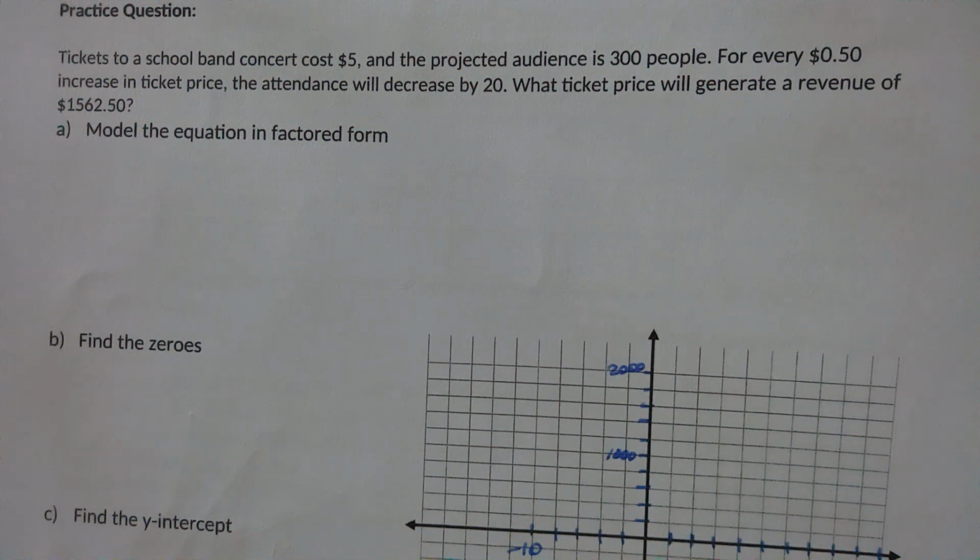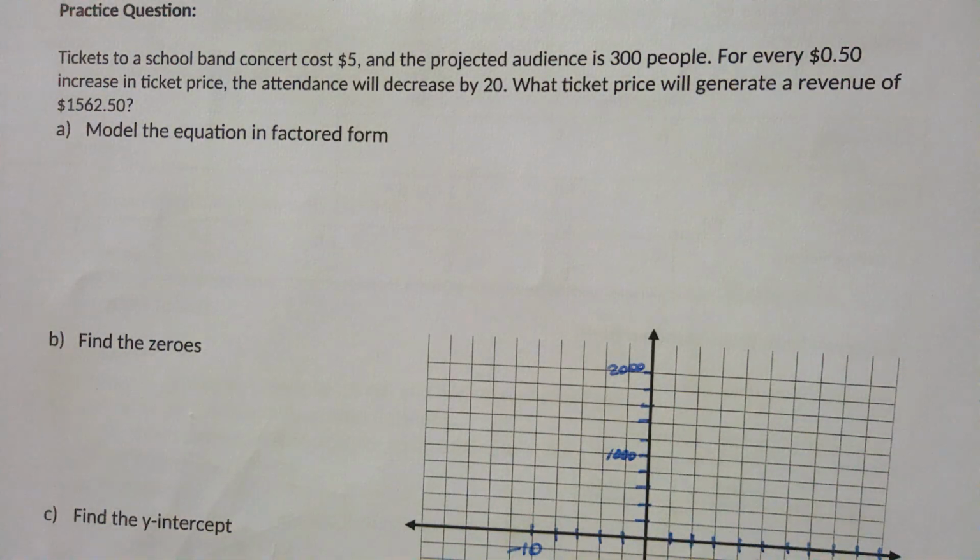Okay, so we're gonna take up the rest of this exam review package. All right, so this question: tickets to a school band concert cost $5. They expect 300 people to buy the ticket if it's at $5. But then they are thinking, what if we increase the price to $3.50? But then they realize that for every 50 cents that they increase the price, 20 less people will go to this concert. So, what is the best ticket price to set so that they can make the most money?